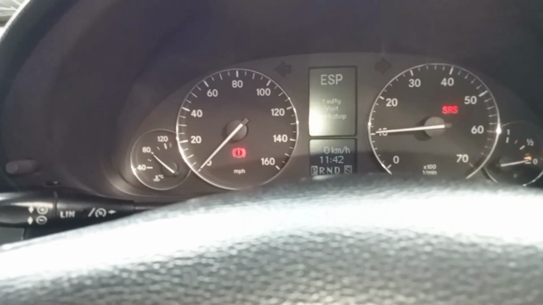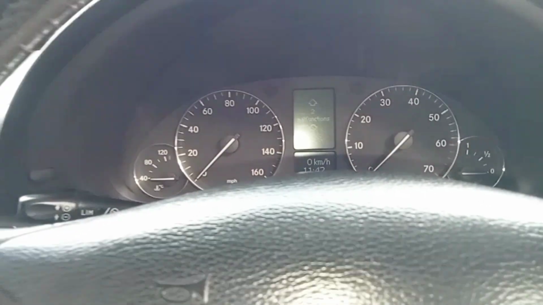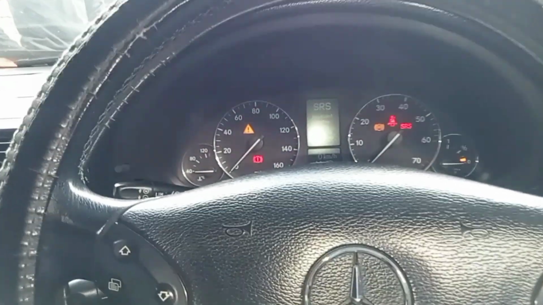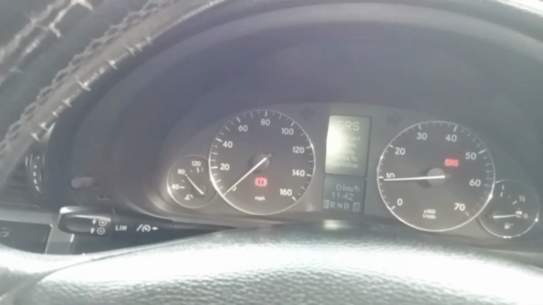Right now I have a Mercedes-Benz C-class model. This vehicle has a problem with misfire. It has an M271 engine. Let me show you the misfire. Look at the exhaust. No smoke coming out. See, it has a misfire.